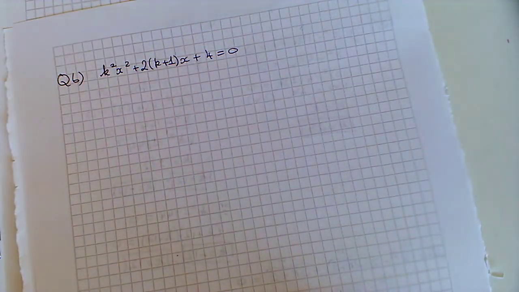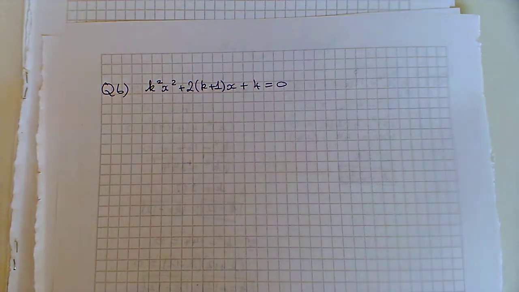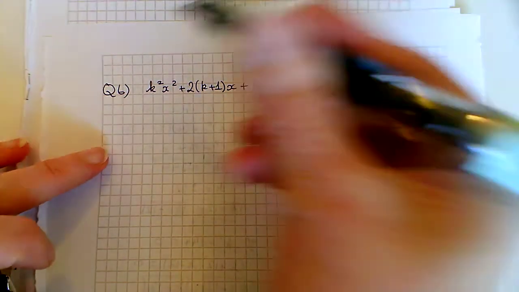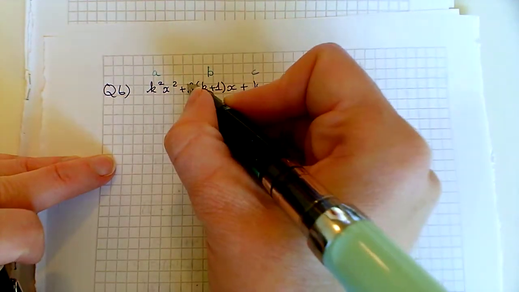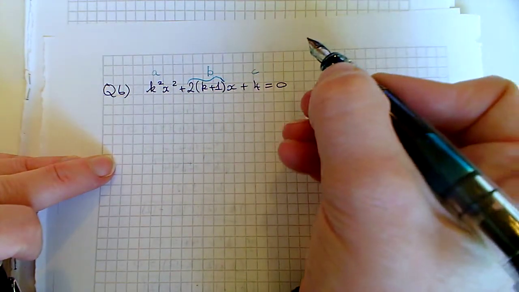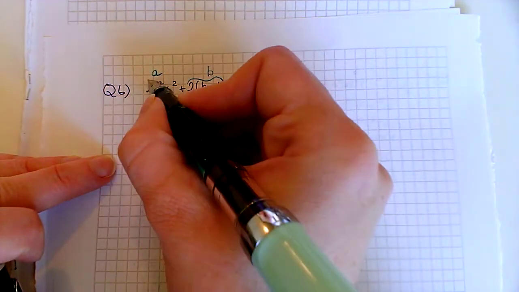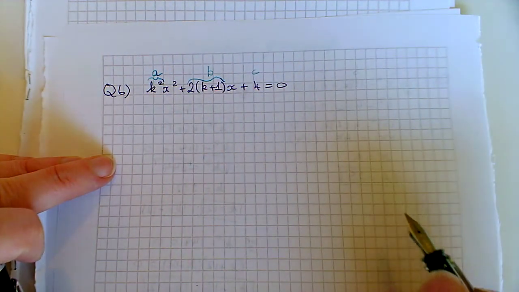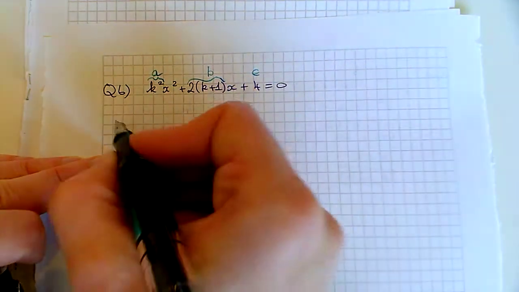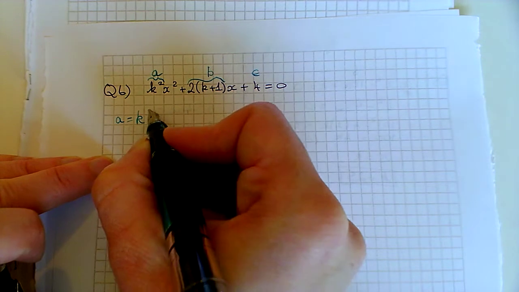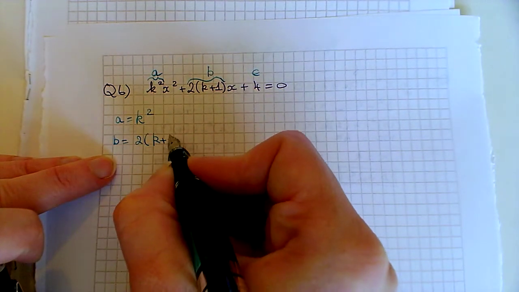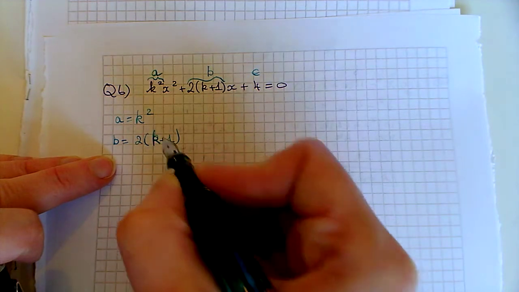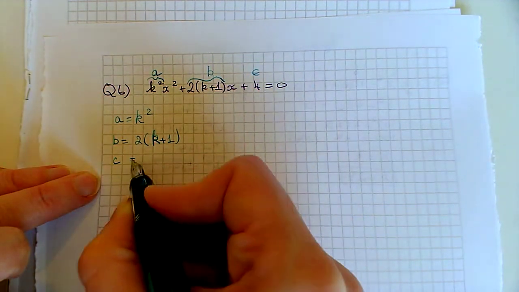Similar to what we've already done, just maybe a little bit confusing in terms of identifying your a, b, and c. Everything that multiplies the x is your b, everything that multiplies the x squared is your a, and the constant is c. So a is k squared, b is 2 bracket k plus 1, the whole thing, and c is 4.